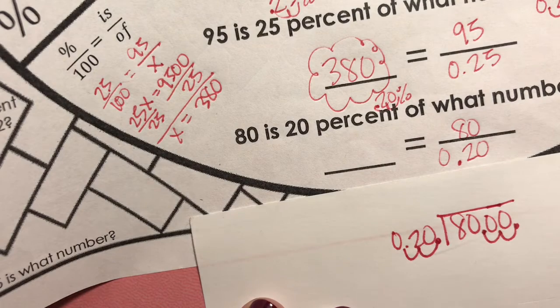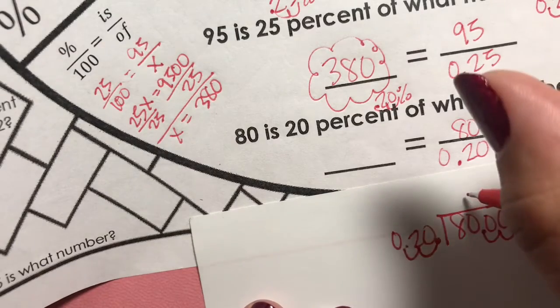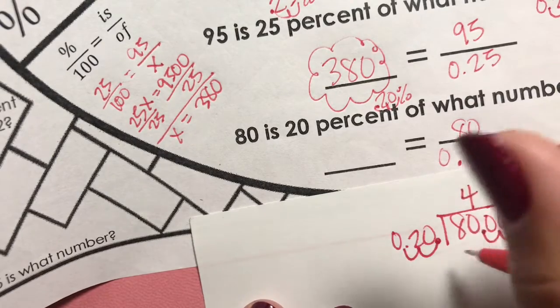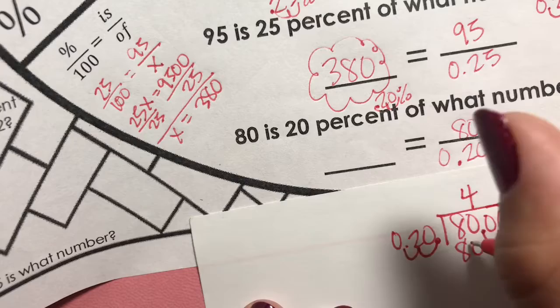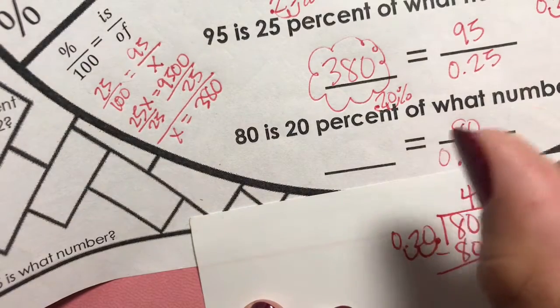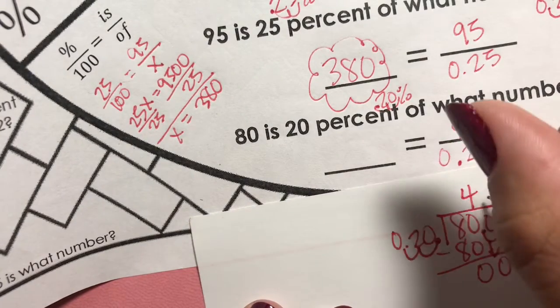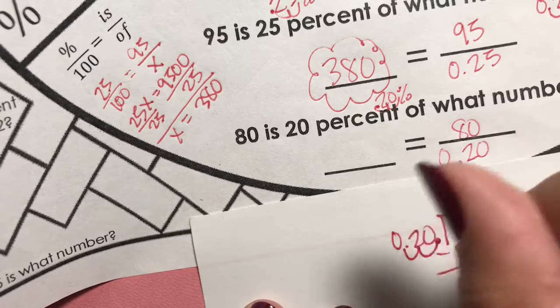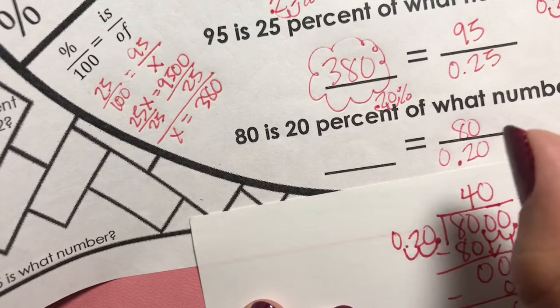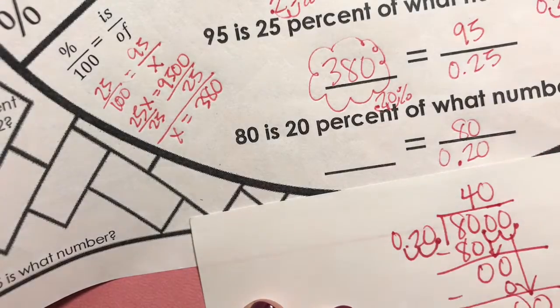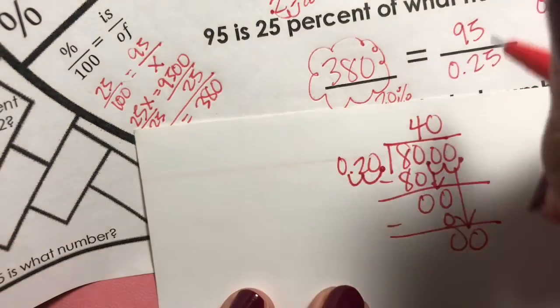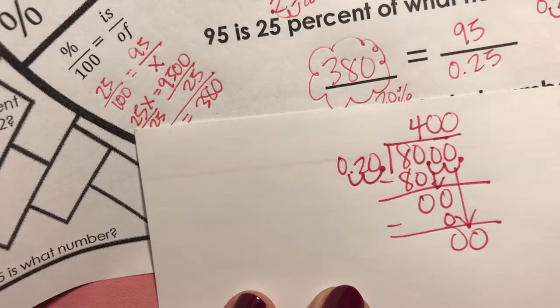How many times does 20 go into 8,000? And I already know this mentally in my head, but let's just go through it. 20 goes into 80 4 times, because 4 times 8 is 8. 4 times 0 is 0. Bring down the 0. 20 goes into 0, 0 times. Bring down the next 0. 20 goes into 0, 0 times, so we're left with 400.